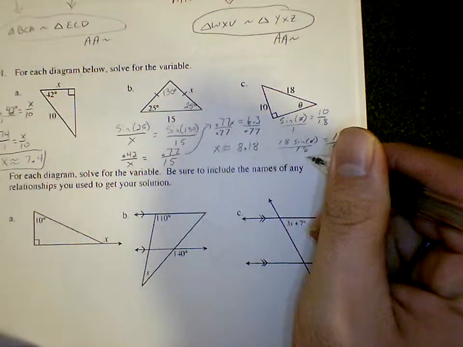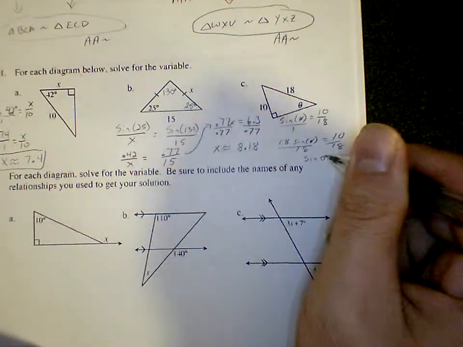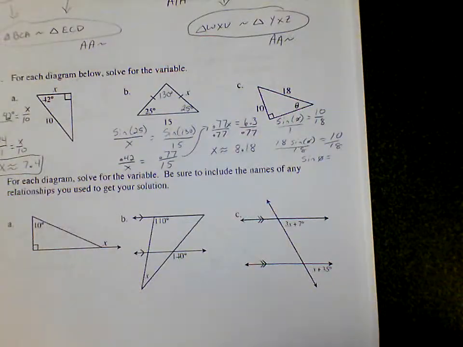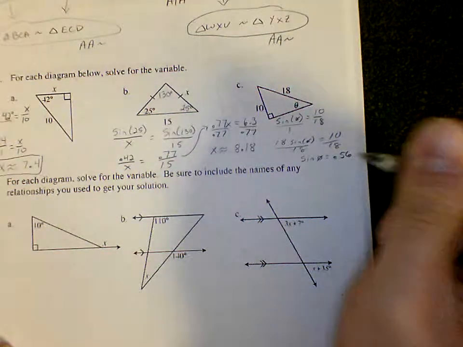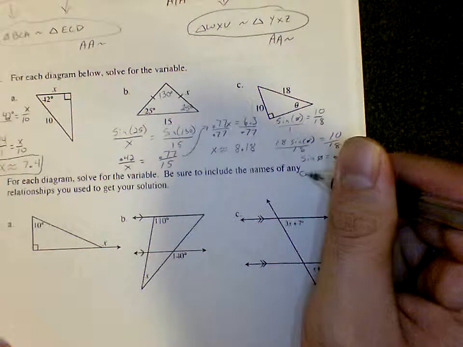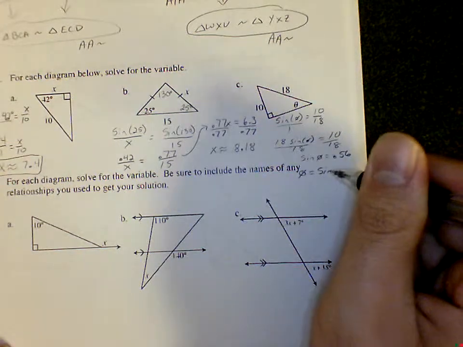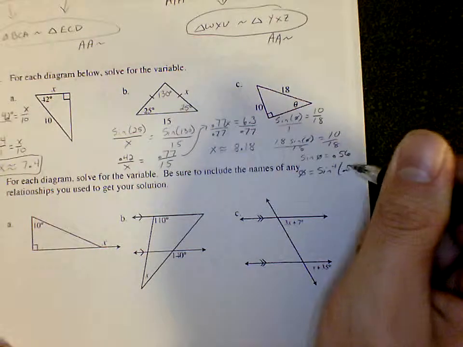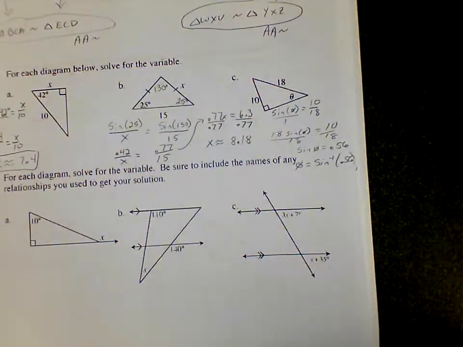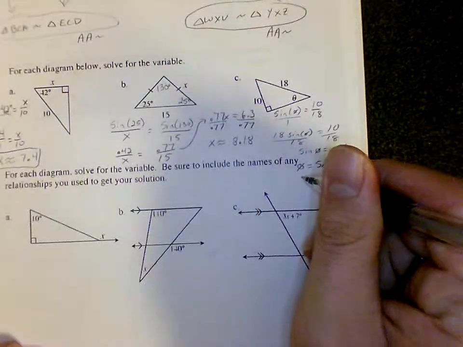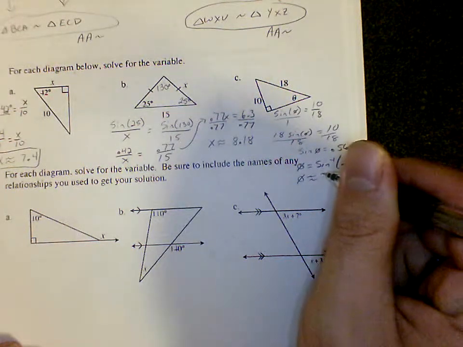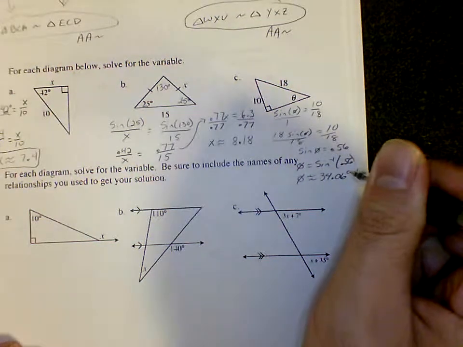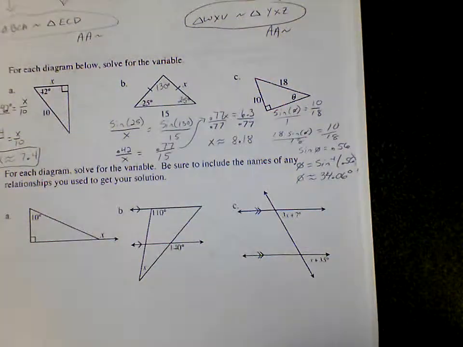And we'll get sine of theta is equal to 0.56. And theta is going to equal arcsine of 0.56. And theta is going to be approximately 34.06 degrees.